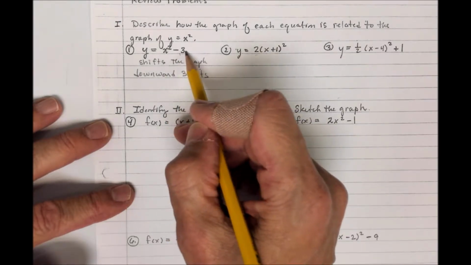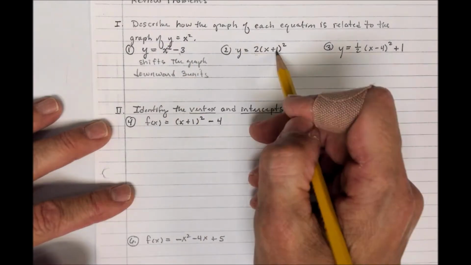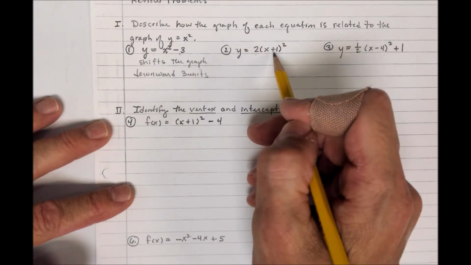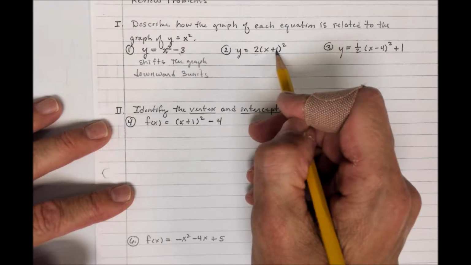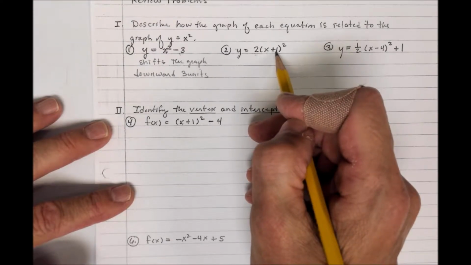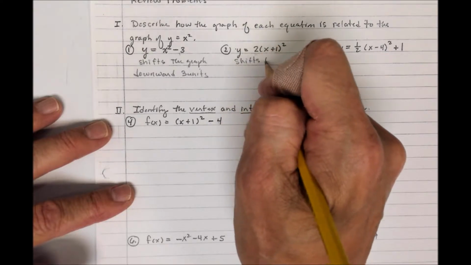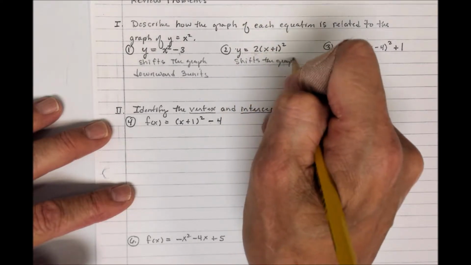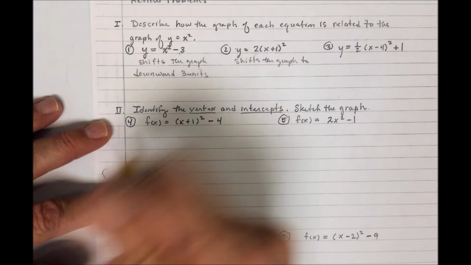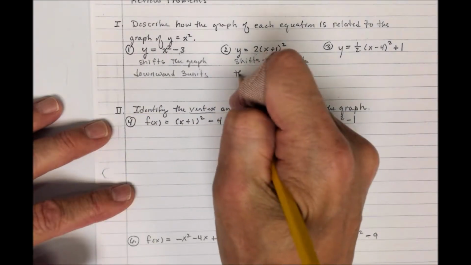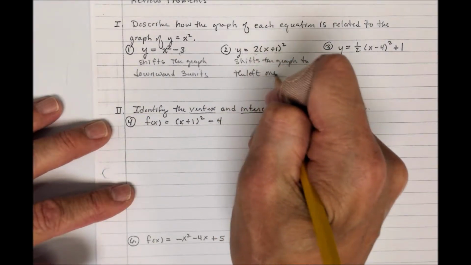If it was a plus 3, I'd say it would move it up. But even though right seems positive, this has to be in the form x minus the number. So this is like a -1. It actually shifts the graph horizontally to the left 1 unit.